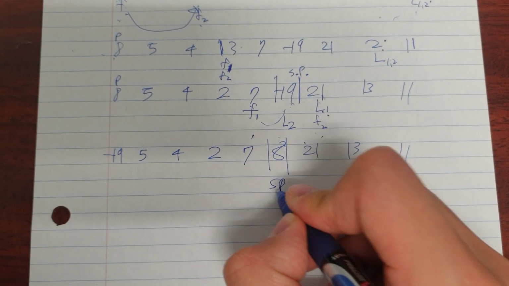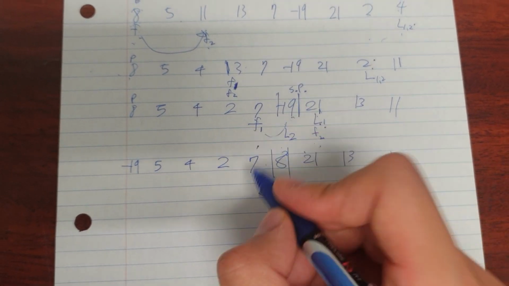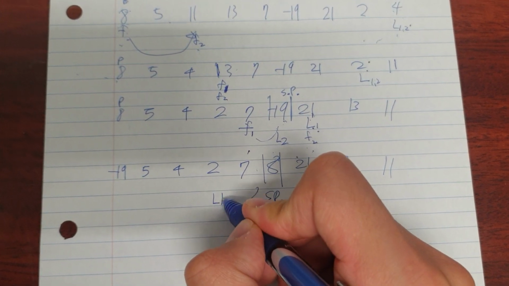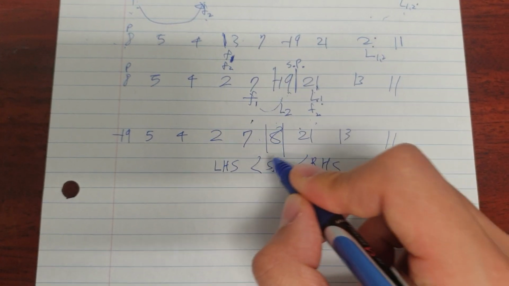And on this split point, all the elements on the left-hand side are smaller than 8, and the right-hand side elements are all greater than 8.